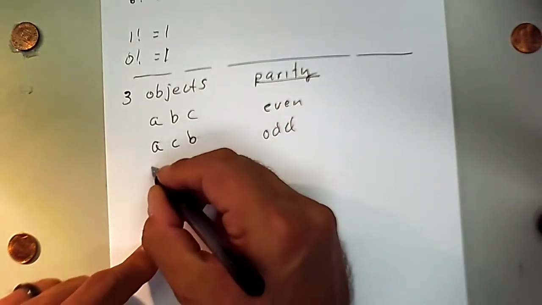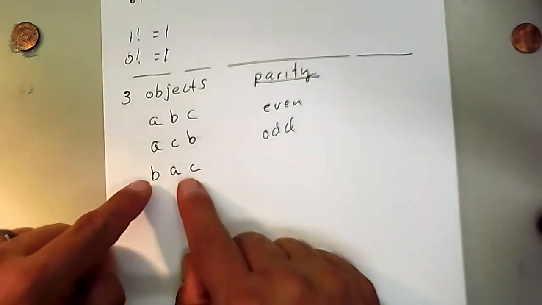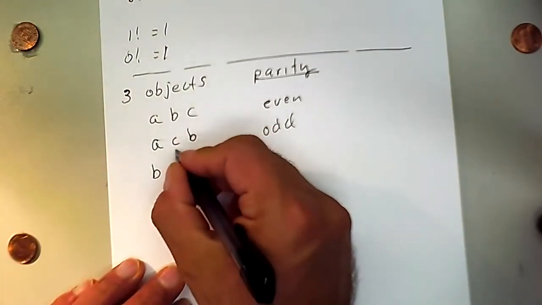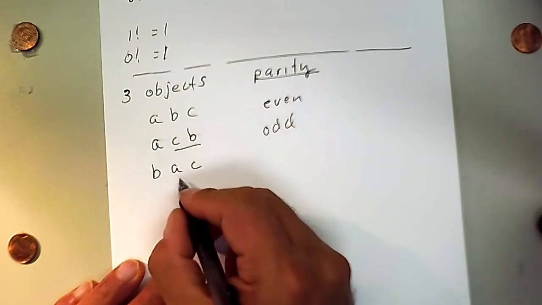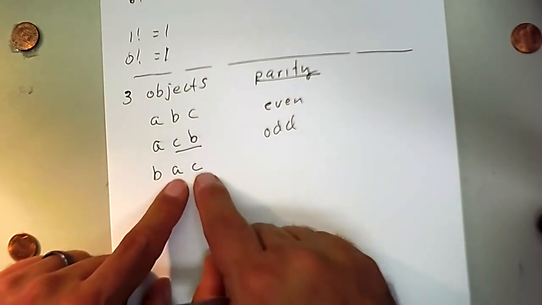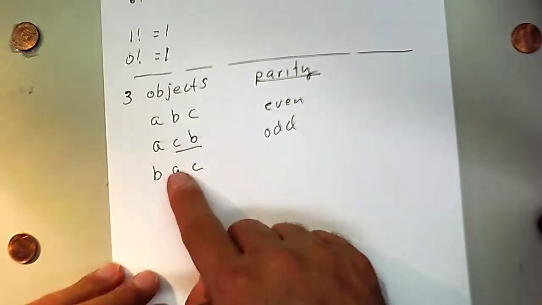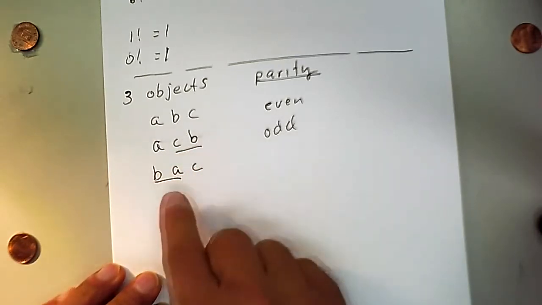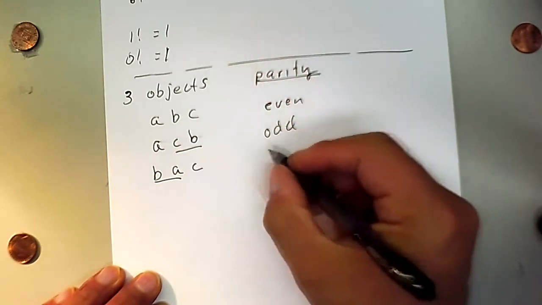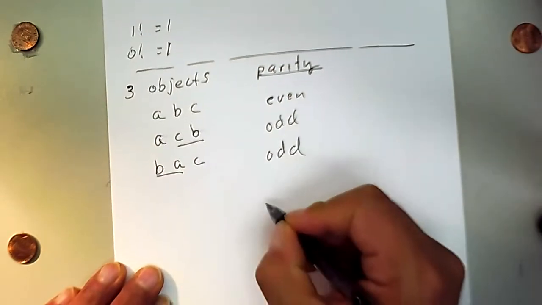Okay, how about B, A, C? Now let's pretend I want to move this back to that. Okay, here we need to swap those 2 to put us back into this. If we swap those 2, nope, we don't get back. If we swap those 2, nope. If we swap those 2, oh yeah. If we swap those 2, then we get back to ABC. That's 1 swapping. So the parity of this permutation is odd as well.